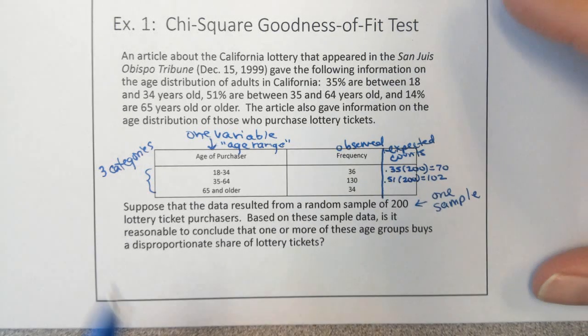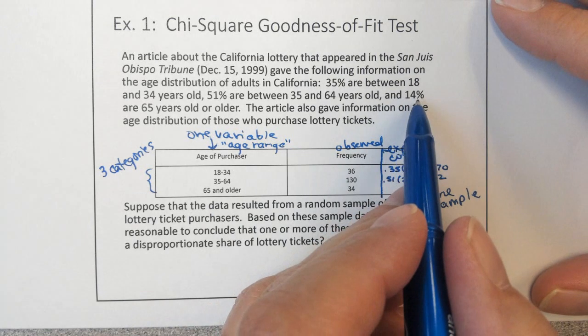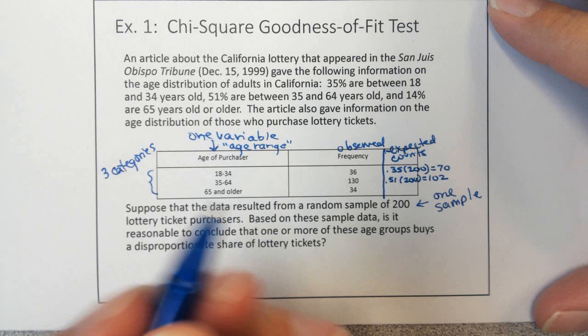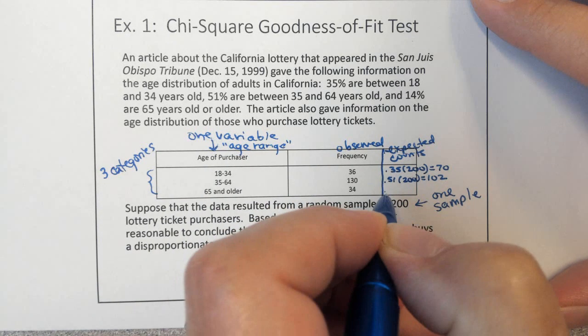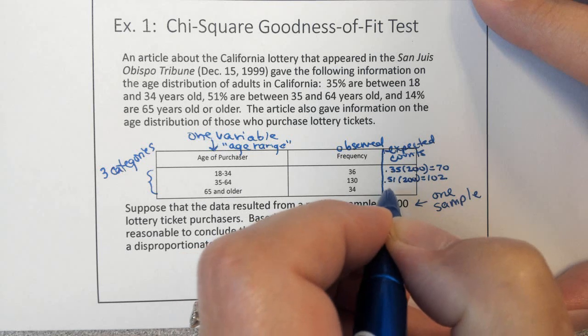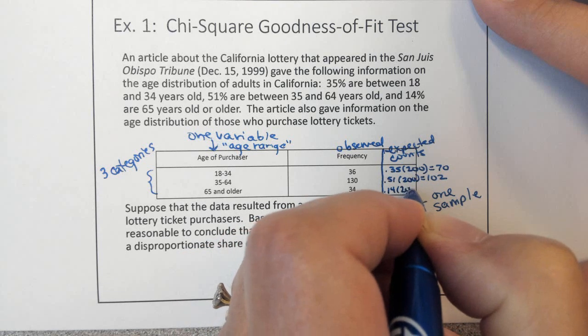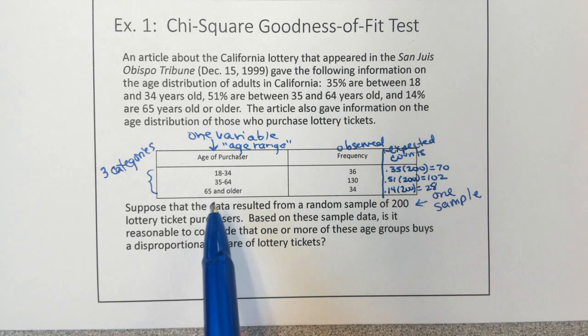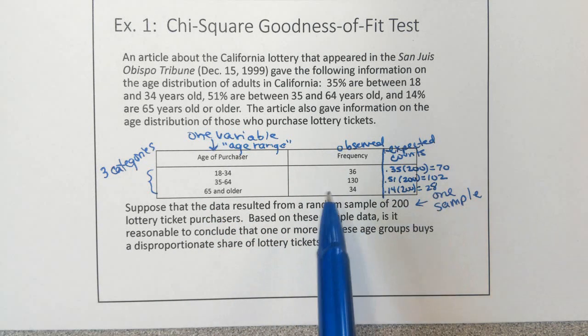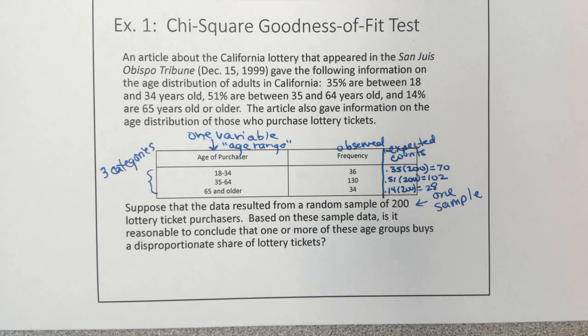That's not proportional to the sizes of the population. And then the last group, 14%, are between 65 and 100,000. So, however old people get. 14% times 200 is 28. So we expected 28 people from that oldest age group to buy lottery tickets, and 34 did. So that's not a huge difference. That category is the least interesting of the three. The first two are definitely much more different from what we expected them to be.